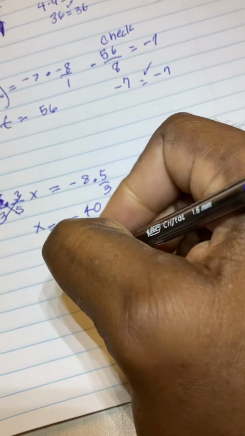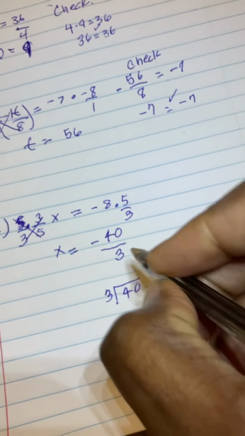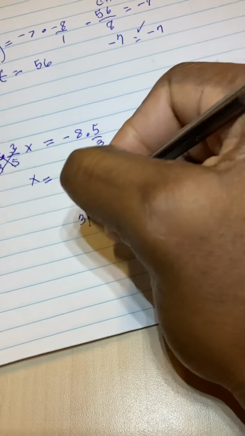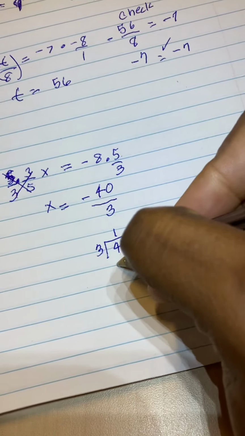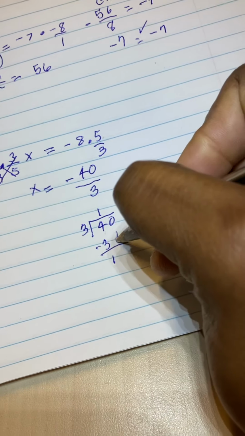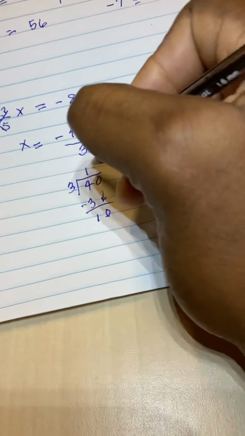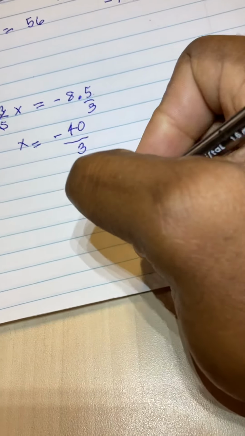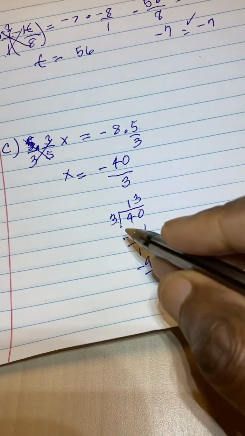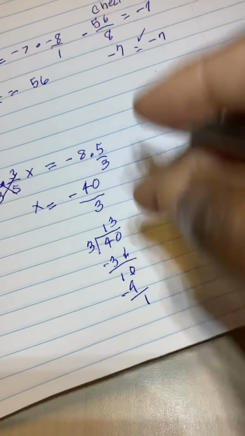So what I'm gonna do is 3 into 40, like this. Yeah, 13. I know 3 goes into 4 one time. That's gonna give me 3. Subtract this, 1, bring the 0 down. And 3 goes into 10 3 times. So that's 9. And I have a 1 right here. Well, 3 won't go into 1. So this is 13.